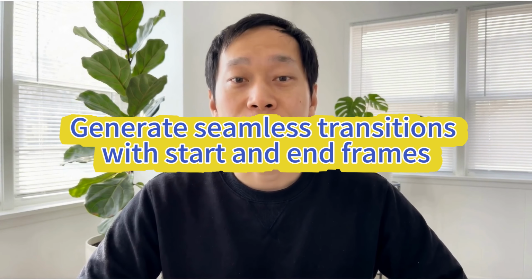Six, generate seamless transitions with start and end frames. This one is genuinely magical. Upload 2 images, your starting frame and your ending frame, and let Flow fill in everything in between. It doesn't matter how different the 2 images are. Flow will create a smooth, believable transition between them.